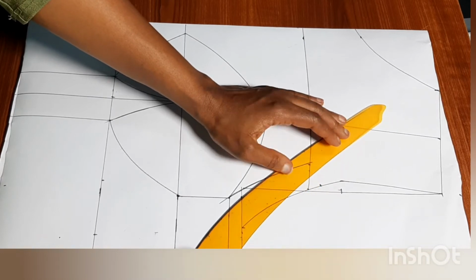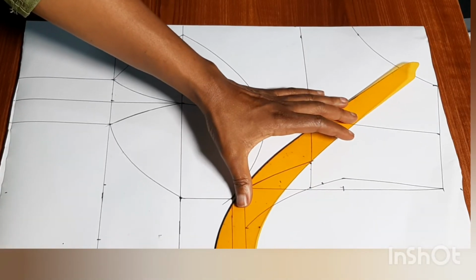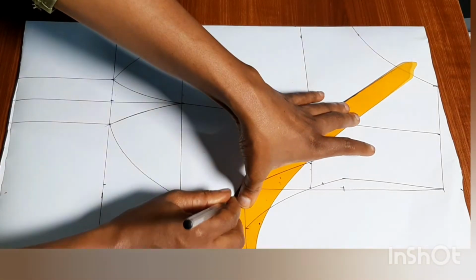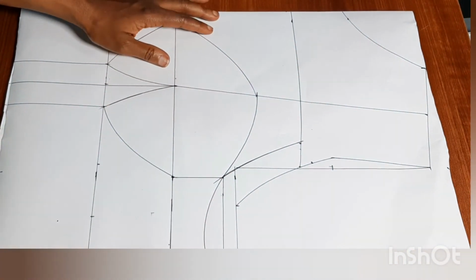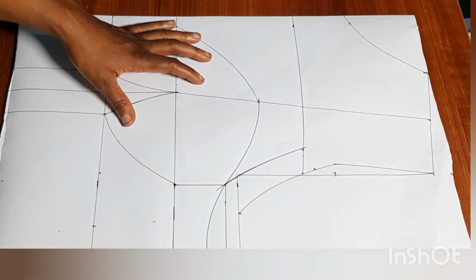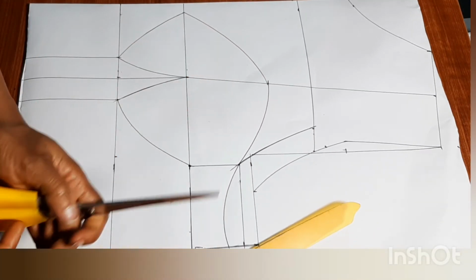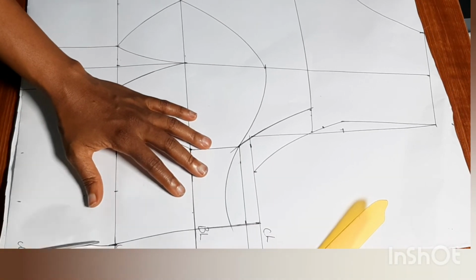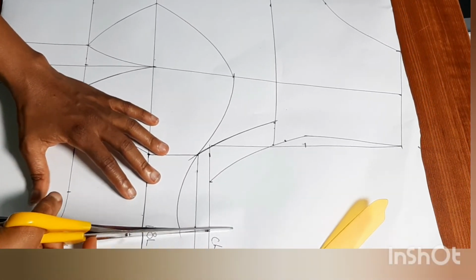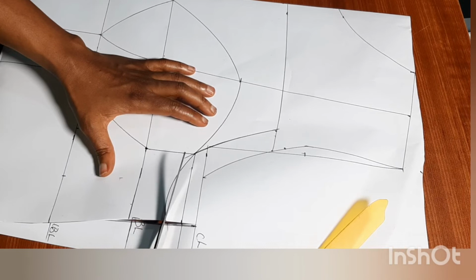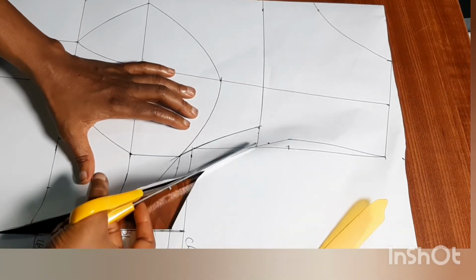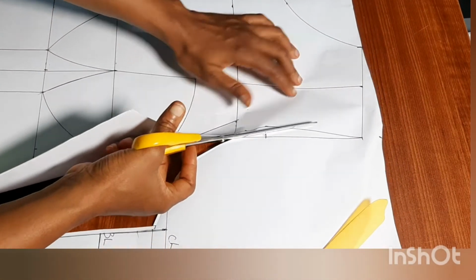So from here, sorry, we'll just curve them here. So you see, from here now we'll cut them through this point here. So maybe cut now. Let's cut out this outer part.